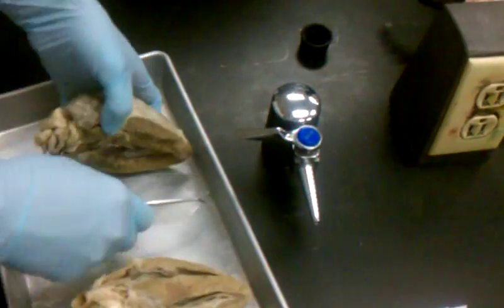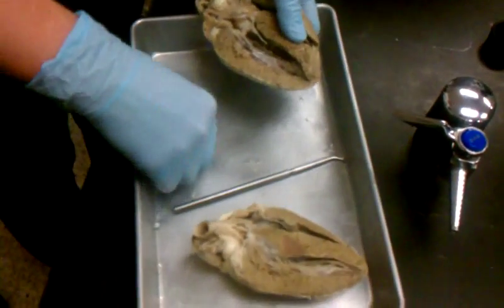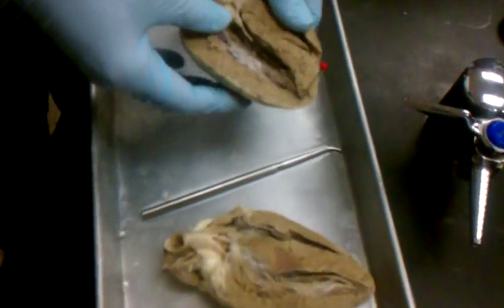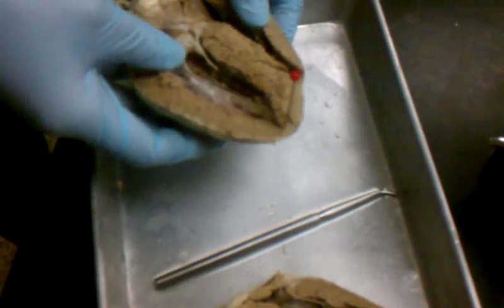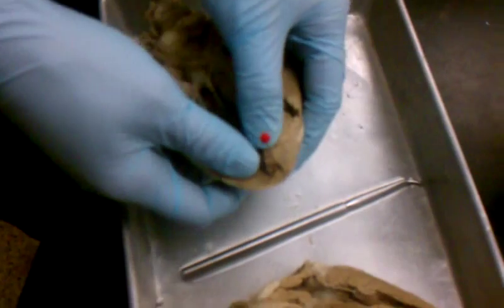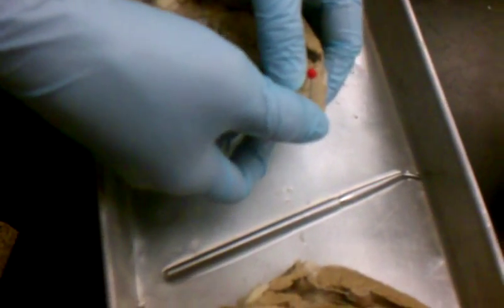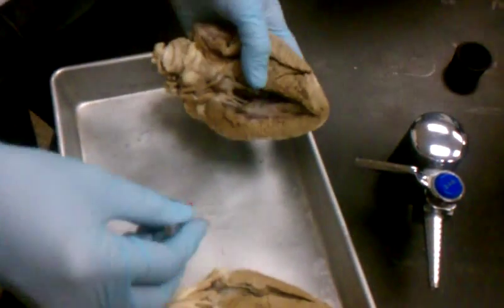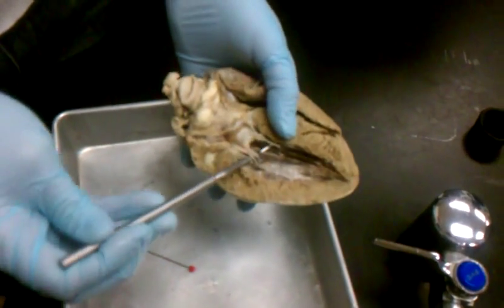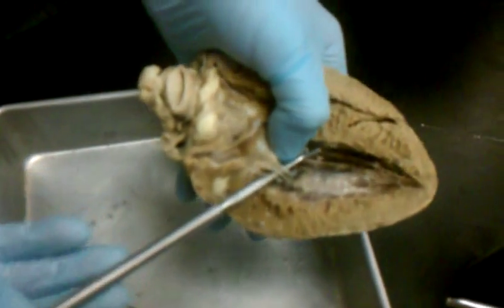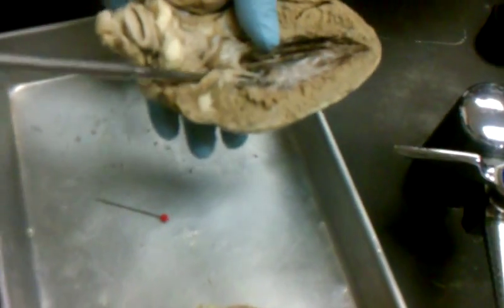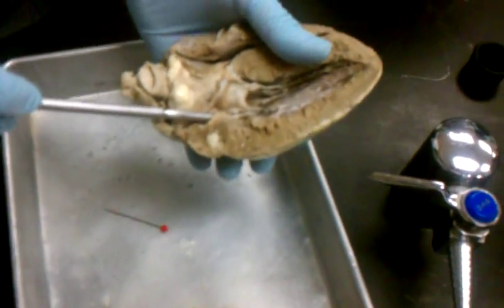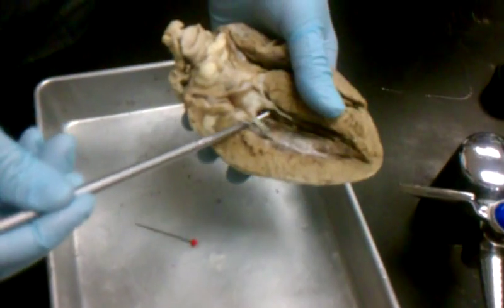So myocardium. If I were to pin this muscle, and ask you, what muscle is this? Myocardium. Myocardium is the muscle at the bottom, the apex of the heart. Then you have the chordae tendineae. If I put my probe through here and I ask you what structure is this, what would you tell me? Chordae tendineae. If I ask you what valve, what would you tell me? Bicuspid.